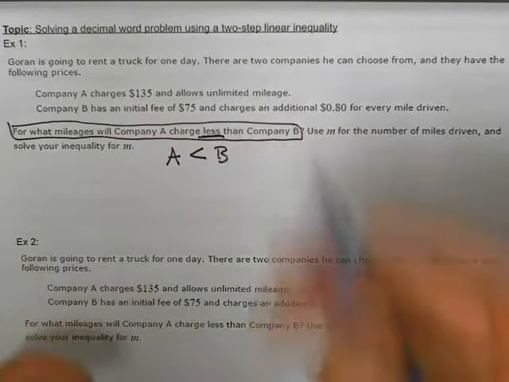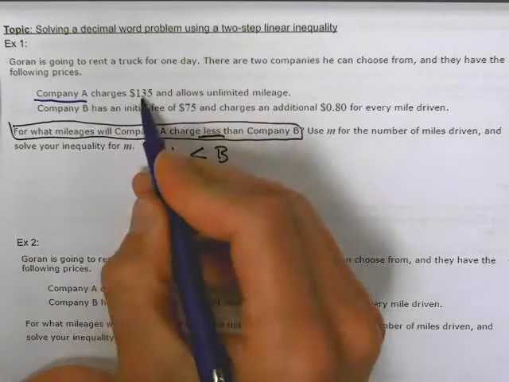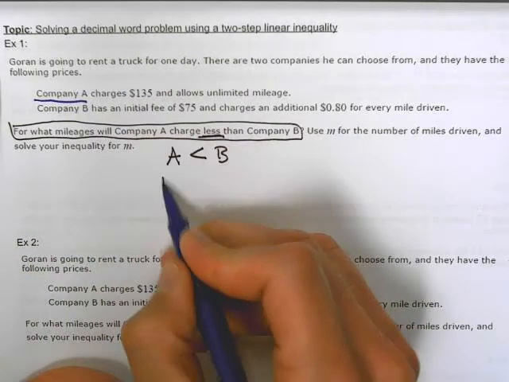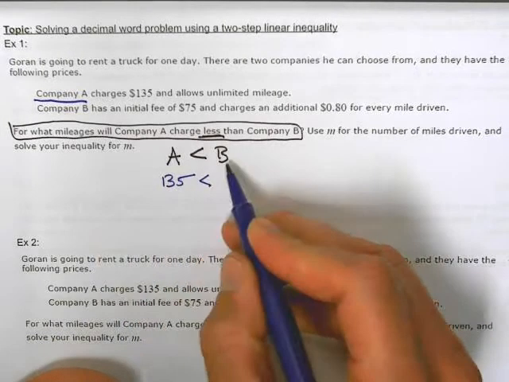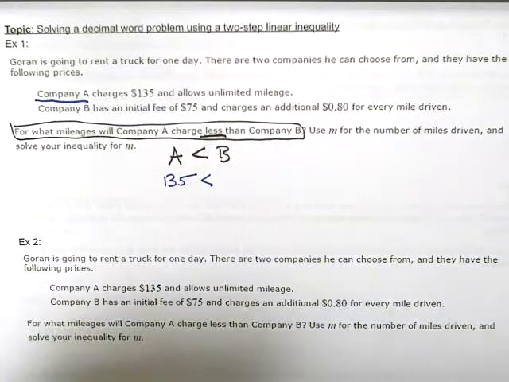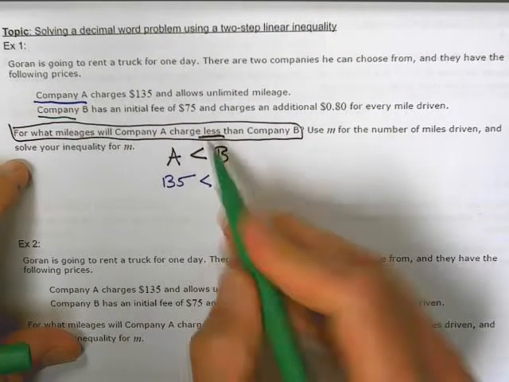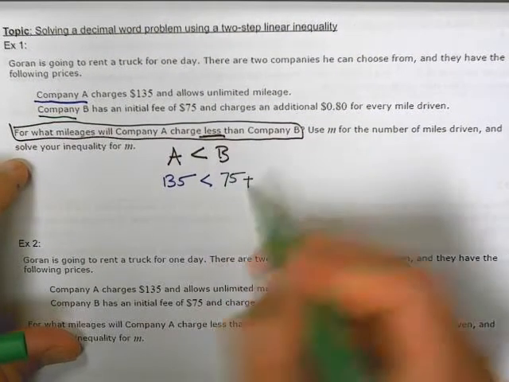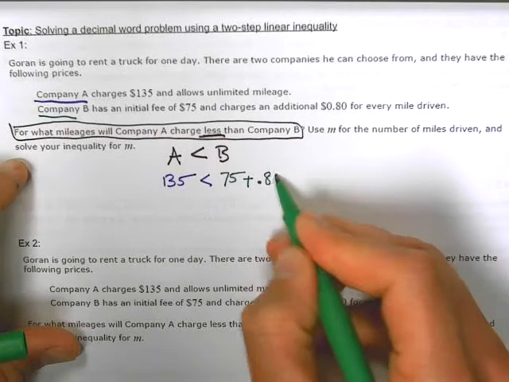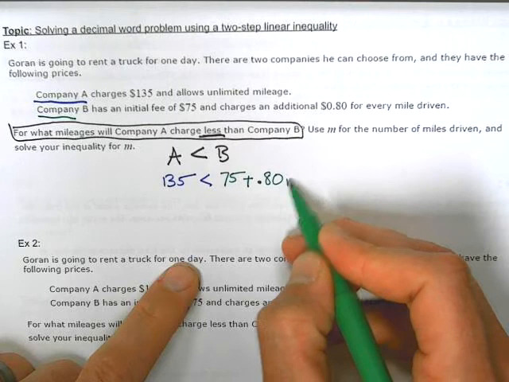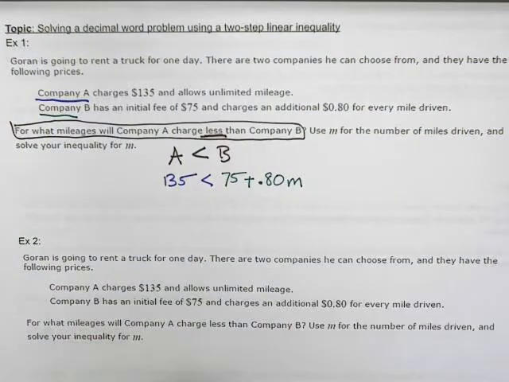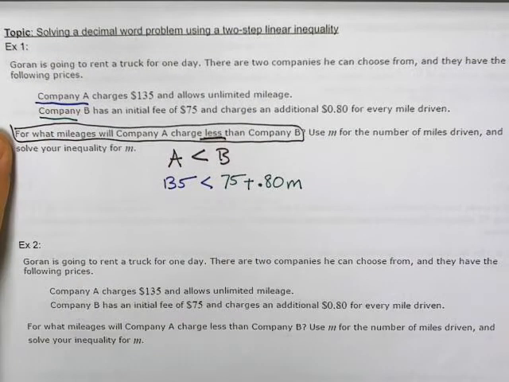Company A, I'm going to do in blue, charges just $135, that's it. We want that to be less than how much Company B charges, which I'm going to do in green. Company B has the $75 plus an additional 80 cents, 0.80, not $80, for every mile M that's driven. So there's my inequality. I just have to solve it.